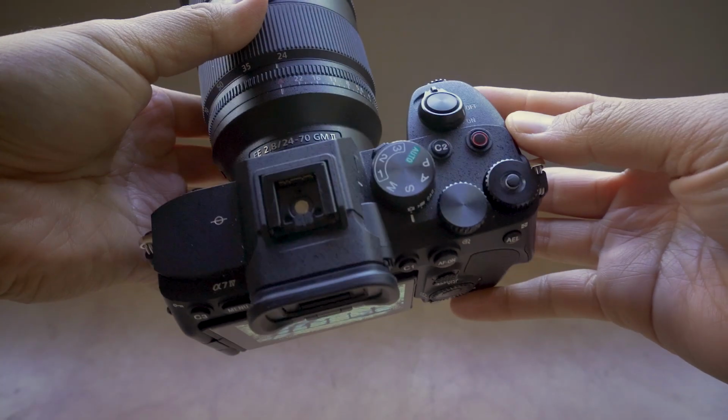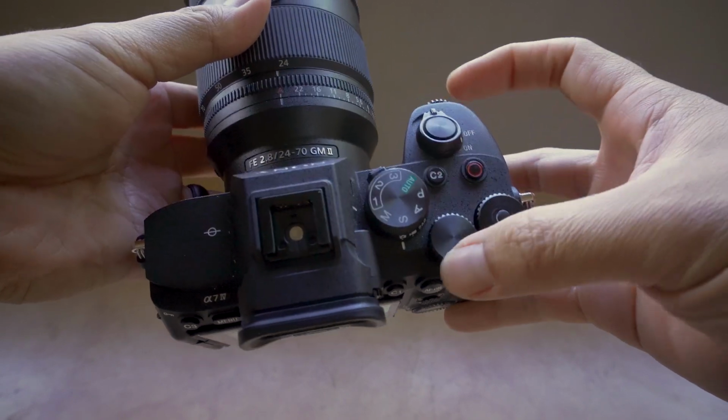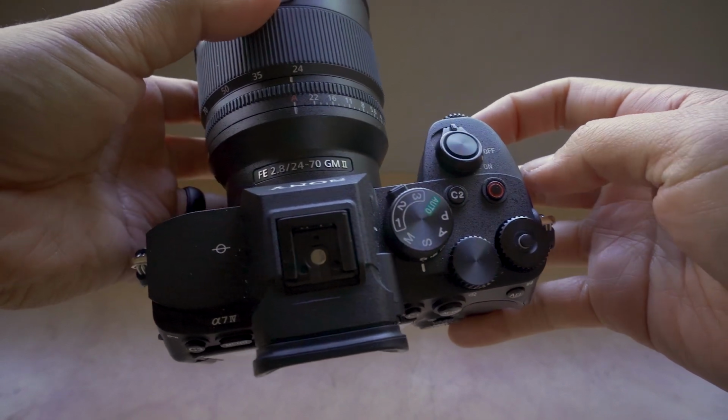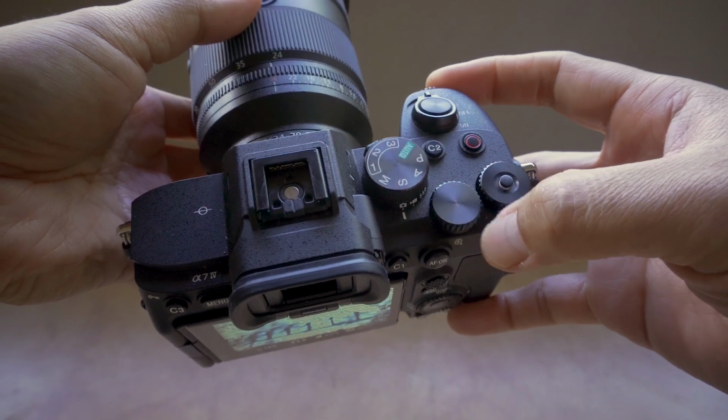We'll start with the top. Over here is where I change my shutter speed. By default, that's where you change the aperture. In fact, these two dials over here, I have flipped because I come from a Canon background, and so this dial is to change the shutter speed, and this dial is to change the aperture.